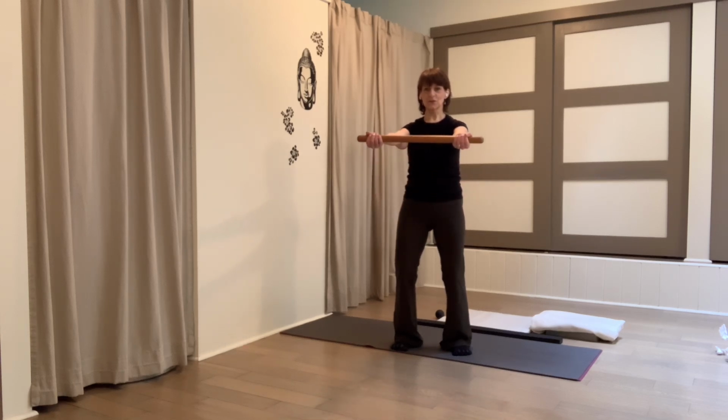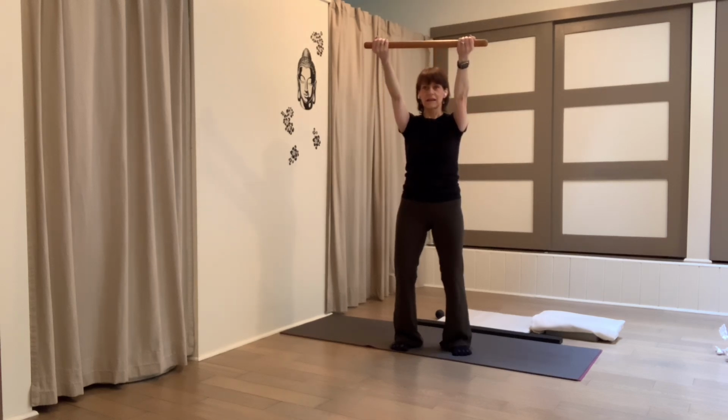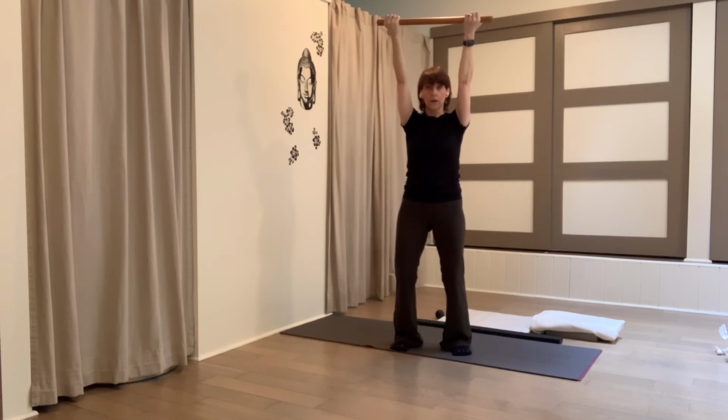Notice the ribs, notice your jaw, notice the sides of your neck. Notice if your arms are tensing in certain places, you might need to stop or just pause, and down.